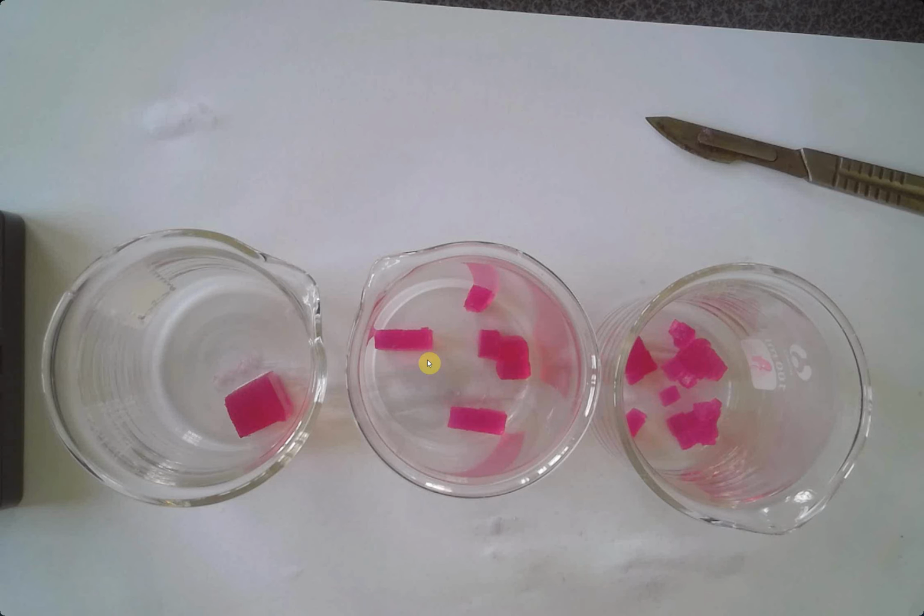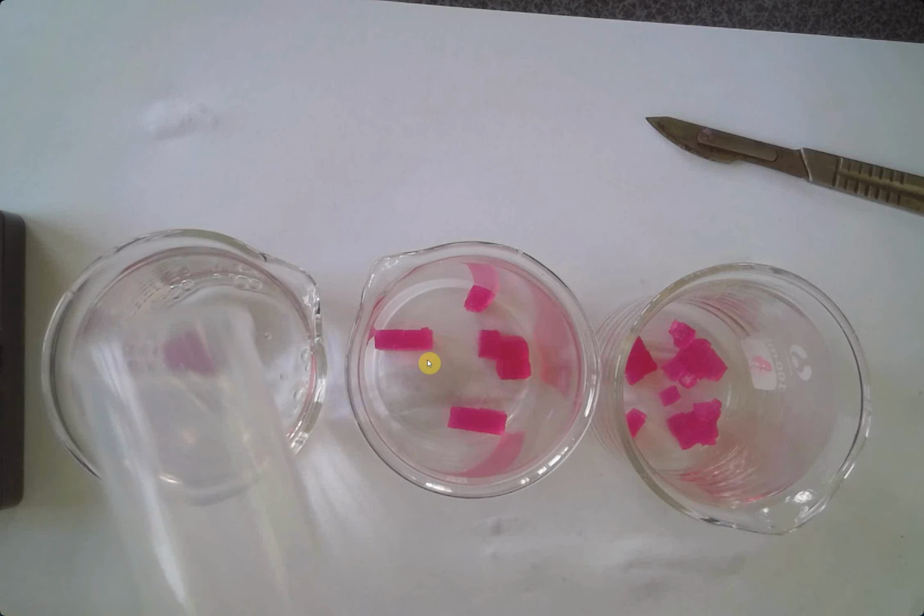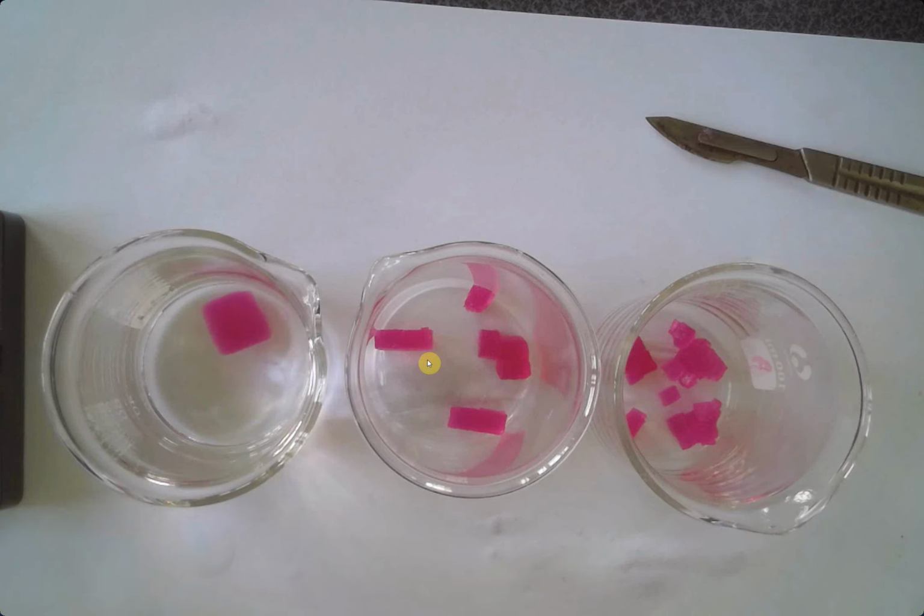So I'm probably going to put maybe 40 mils. Let's see if that covers them. You guys are going to be doing measurements today. Do I need to put the same amount into each beaker? Yes, because again, it's another control variable. Do I need to put the same concentration of vinegar into all of them? Yes, because again, it's another control variable.